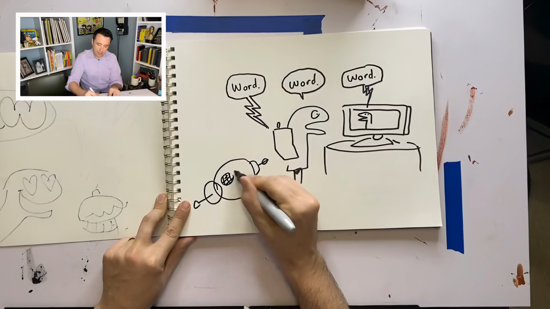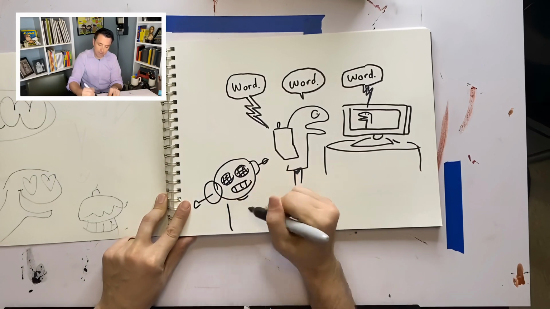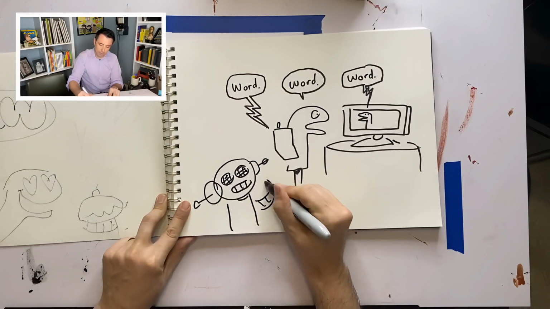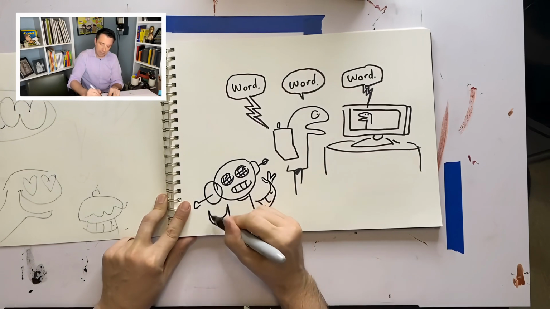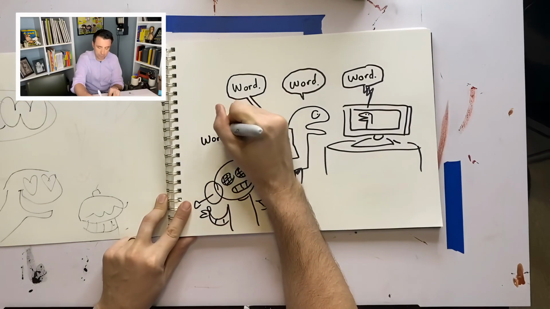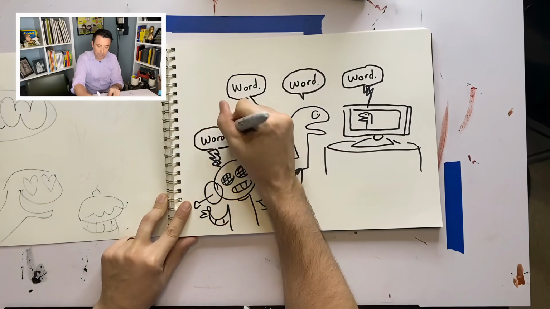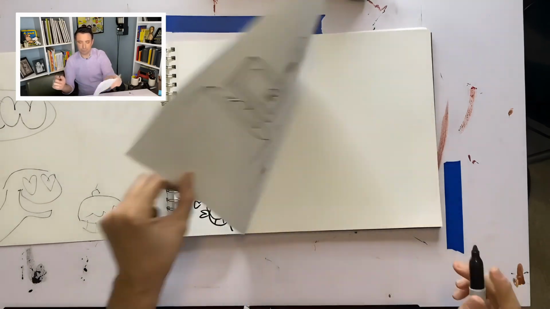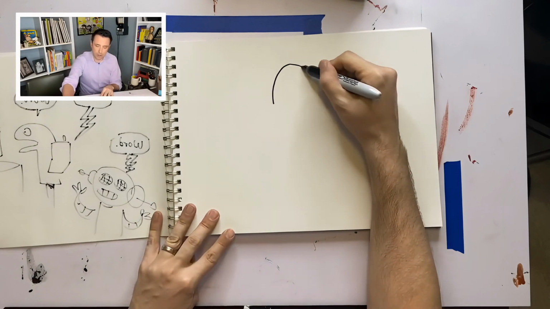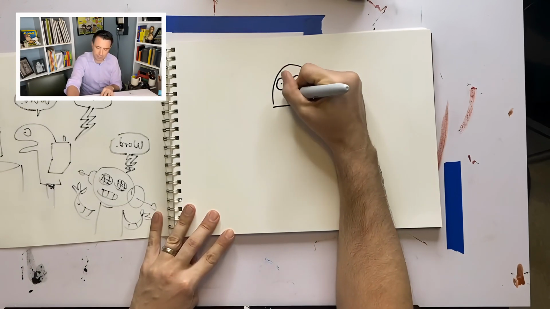So if your character is a robot, anytime that character talks, you would have a lightning bolt. Now that especially comes in handy when you are writing stories that have droids.